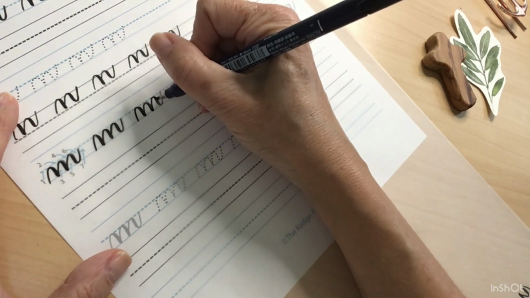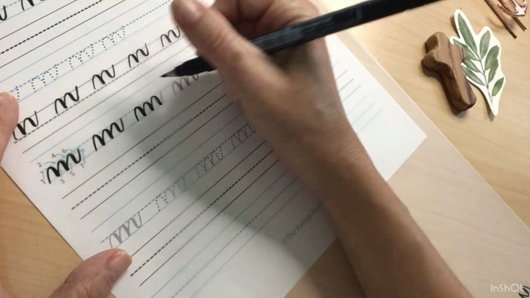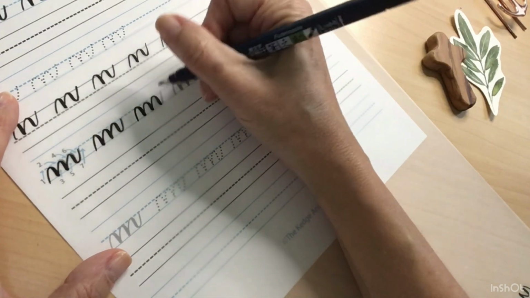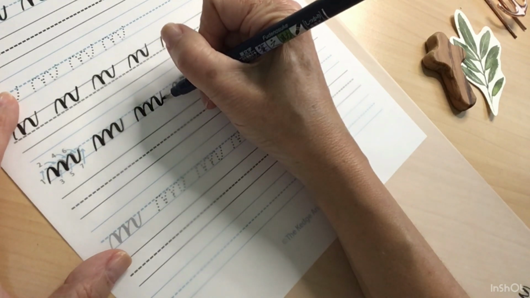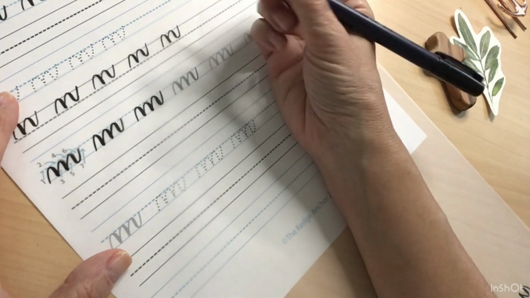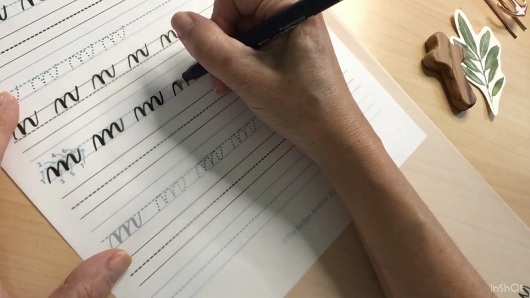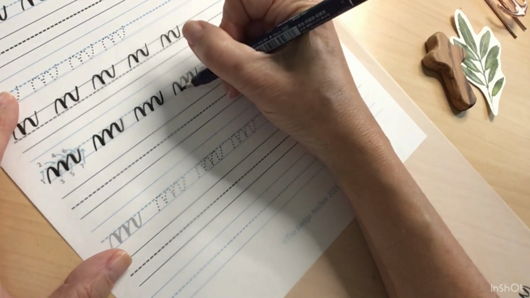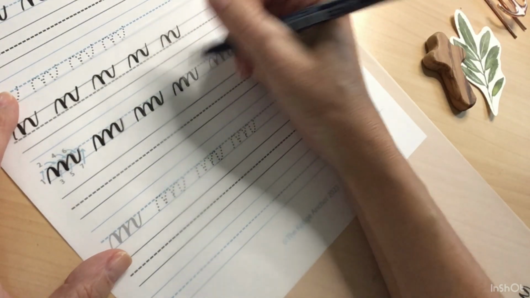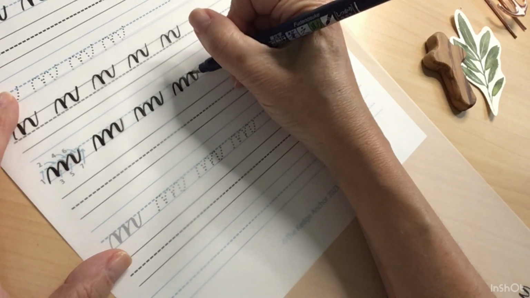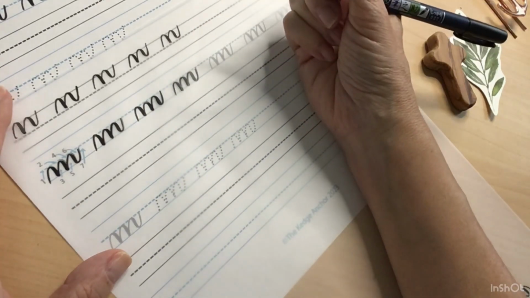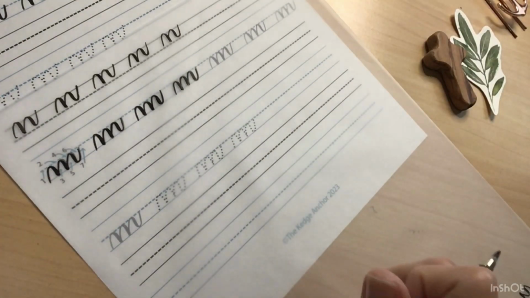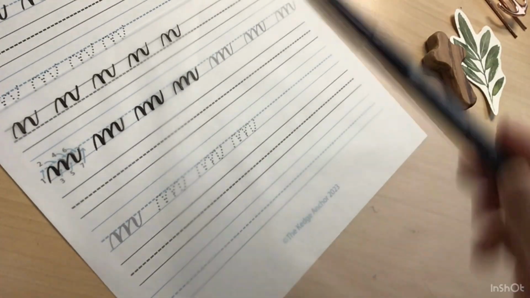But when you get here, to keep that flow, you really don't want to pick your pen up. You could, and trace over it if you really, really have to. But it's best if you want to keep that flow to just make one swoop up. So easy.